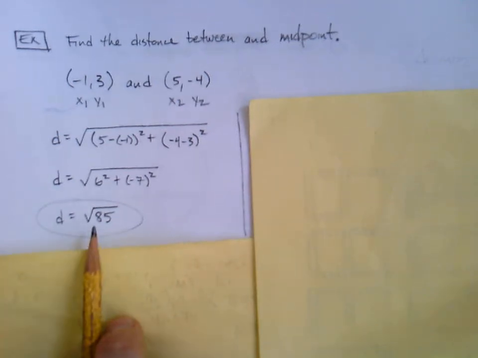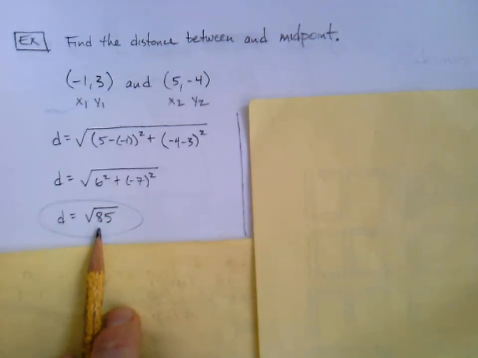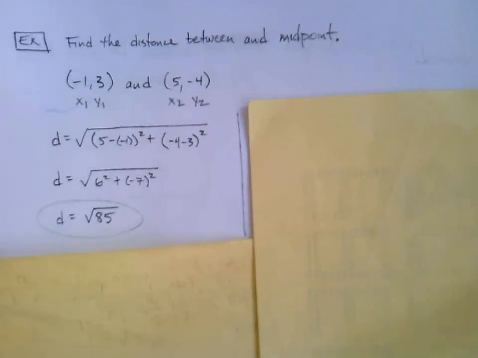Okay, so it involves a square root. If we could reduce that square root, it'd be a good idea to. 85, there's no perfect square that's going to divide into that. We cannot reduce this number. I like it just like that, square root 85.